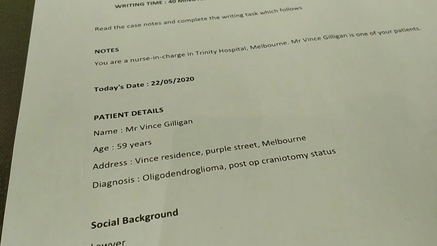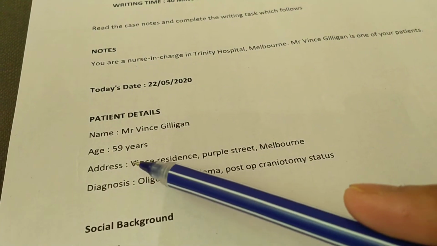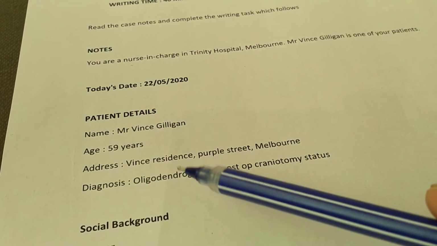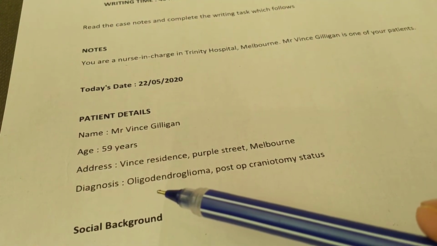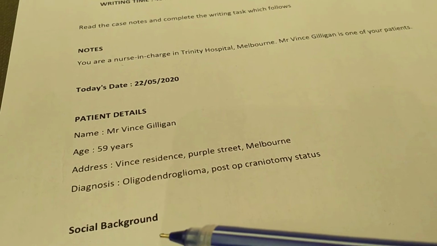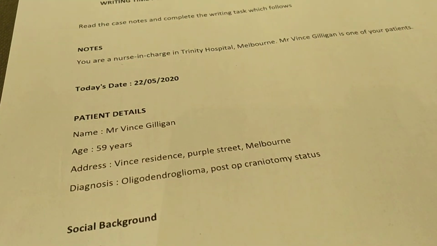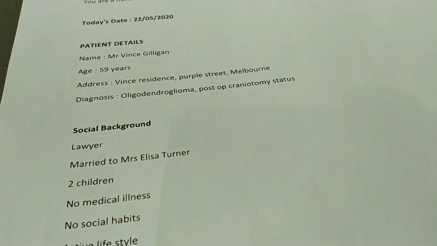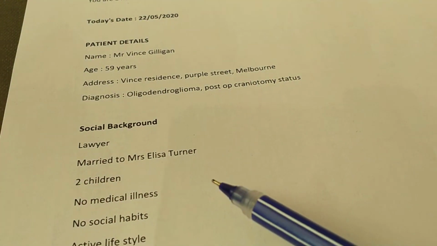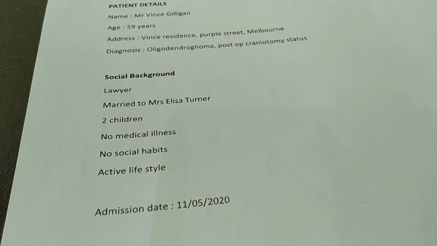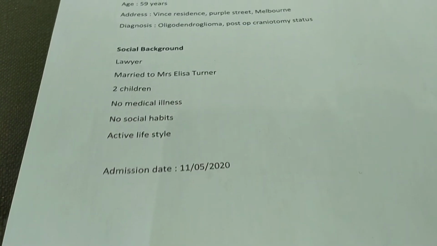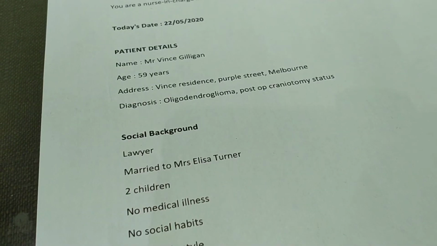Then patient details. Name: Mr. Vince Gilligan. The age is 59 years. Address: Vince Residence, Purple Street, Melbourne. Diagnosis: oligodendroglioma. Post-op craniotomy status. Then social background. He is a lawyer, married to Mrs. Eliza Turner, 2 children. No medical illness. No social habits. Active lifestyle. Admission date is 11/5/2020.